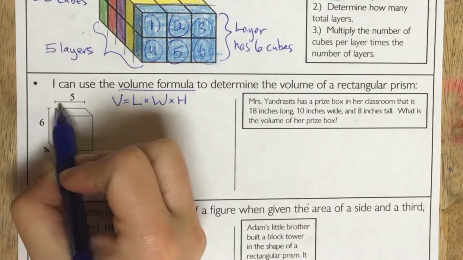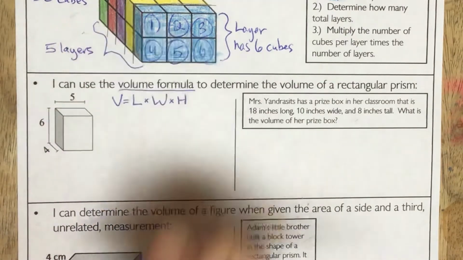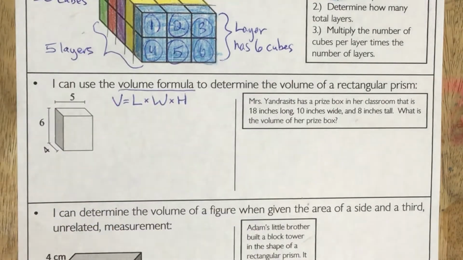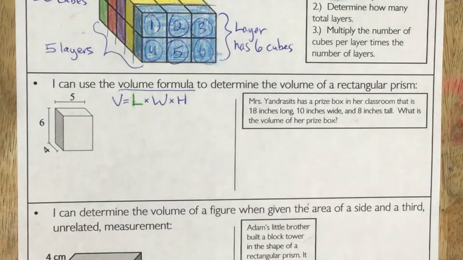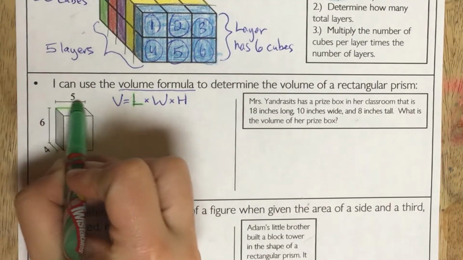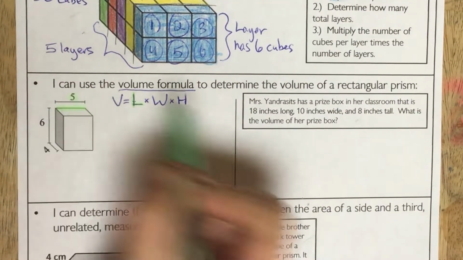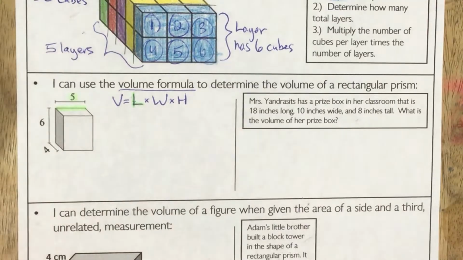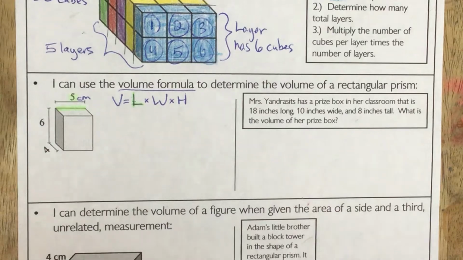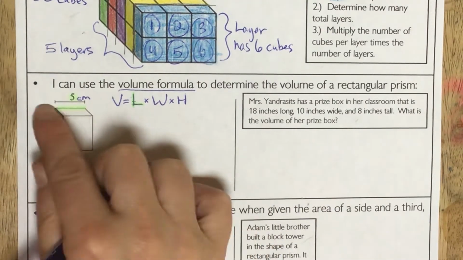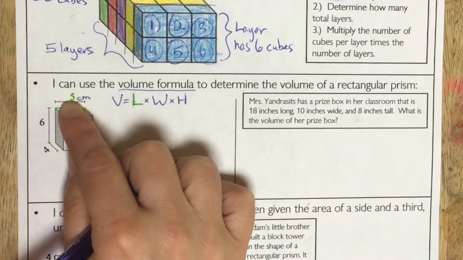If I know how long something is, how wide something is, and how high it is, I can figure out this space inside. I can figure out its volume. So let's start here with length. I'm going to get my green and trace that L in green. My length, looking at the shape, length means how long something is, and that's right here. That's my 5. In fact, this one doesn't have a unit. I'm going to ask you to add that. Let's add cm for our unit. We're going to be working in centimeters for this figure.